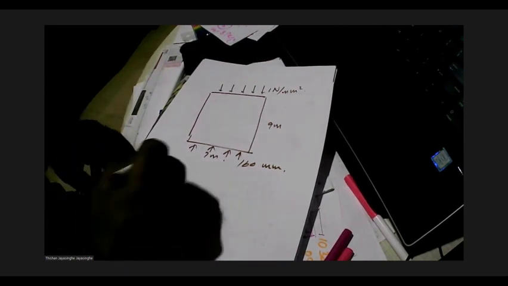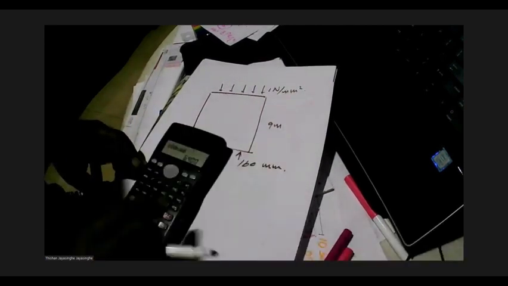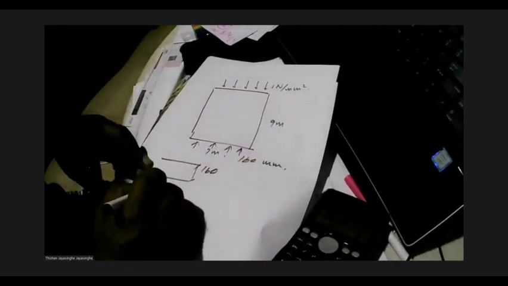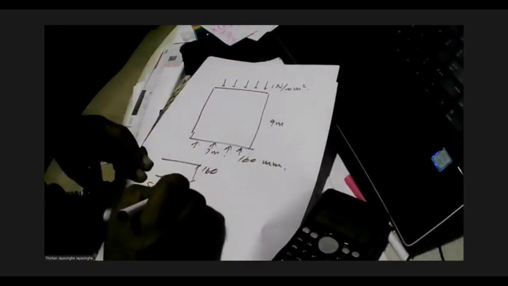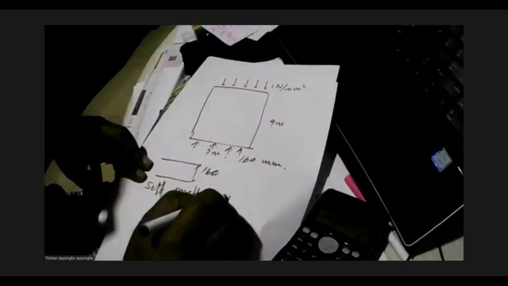So if you are using a 160 millimeter slab, 0.16 into 25, so self weight is 4 kilonewtons per meter squared.